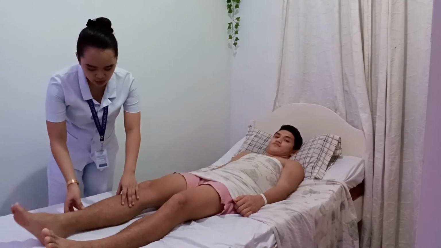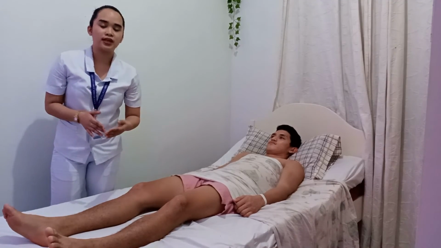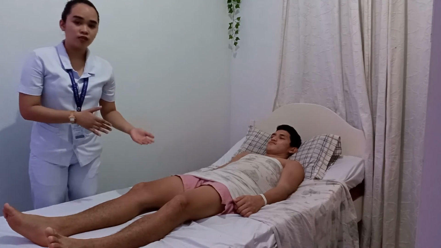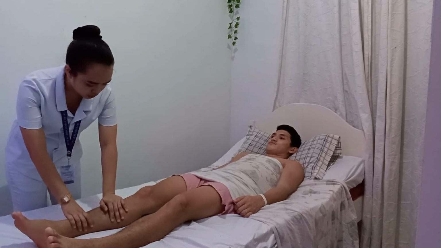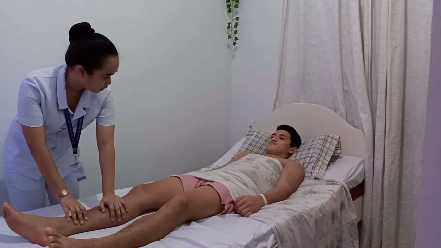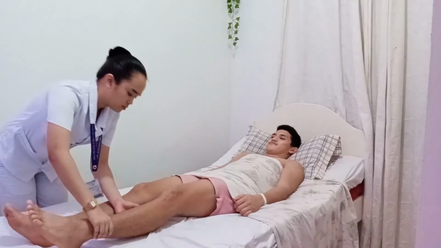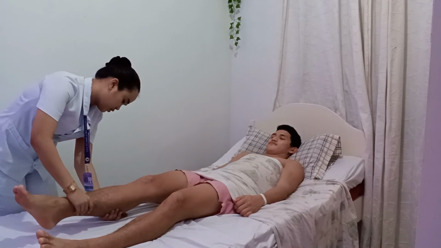Okay, that's good. So now I'm going to inspect for any signs of edema, firmness, or tension on the muscle of the calves of the patient. Mr. Patrick, does it hurt if I put any pressure in here? No. Okay, that's good. No presence of edema or any firmness on the muscle.